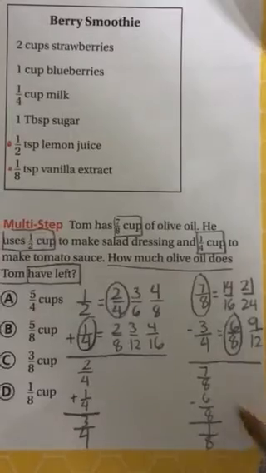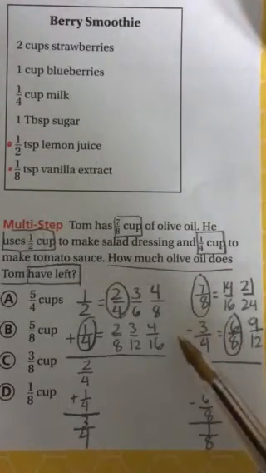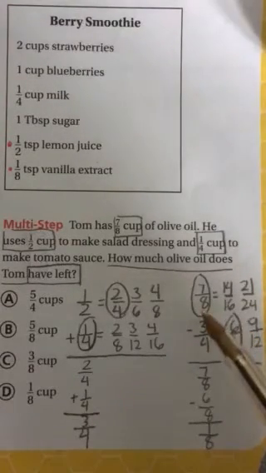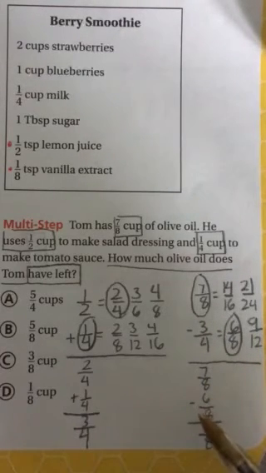Now I have to figure out how much he has left. So he started off with 7/8. He used 3/4. I'll do my fraction trains. My common denominator is 8. And then I'll do 7/8 minus 6/8. So he has 1/8 left.